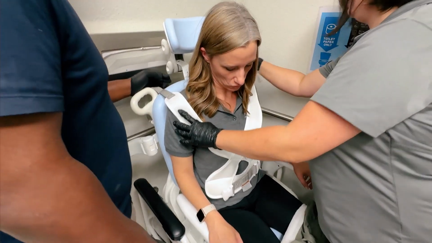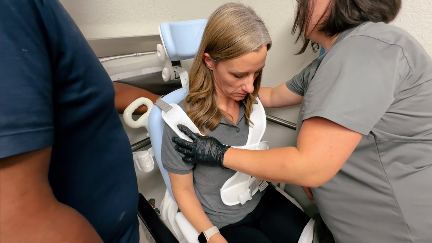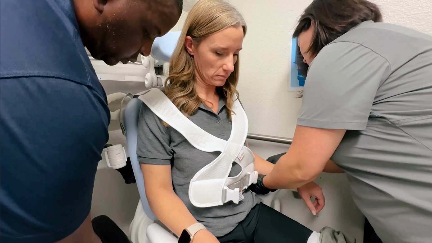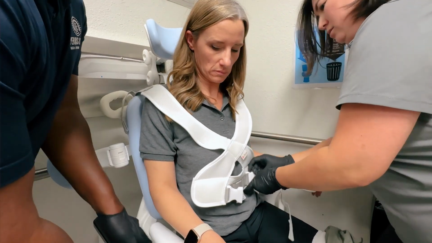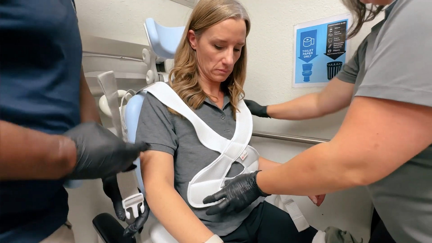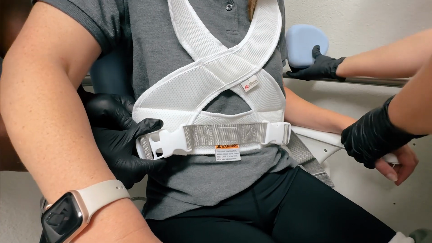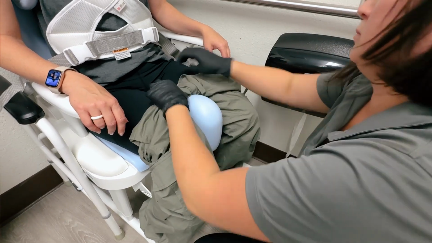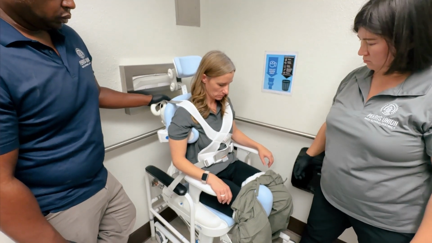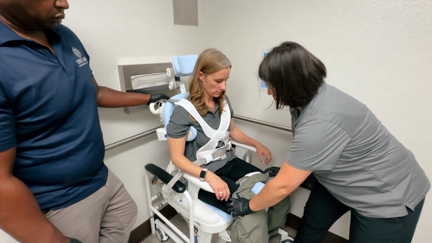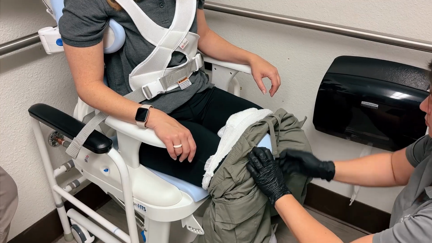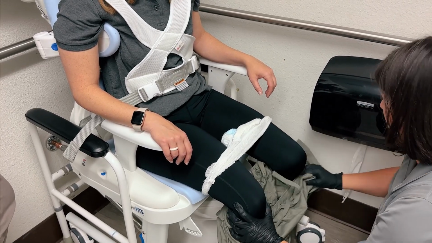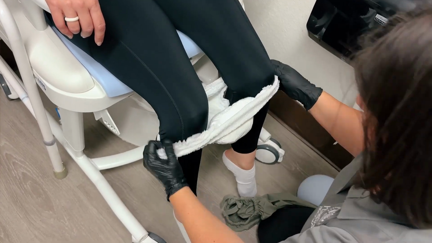Fasten the seat belt and other support accessories of the adaptive toilet seat to the student. Lower pants and absorbent brief further down towards the knees. If the brief is soiled, remove it at this time and dispose of it properly in the trash.